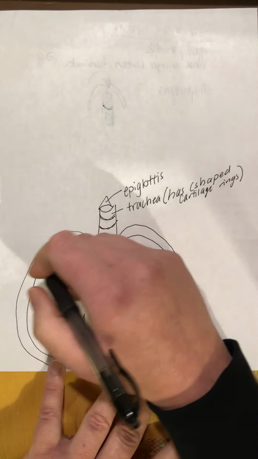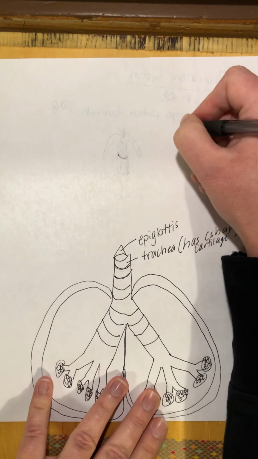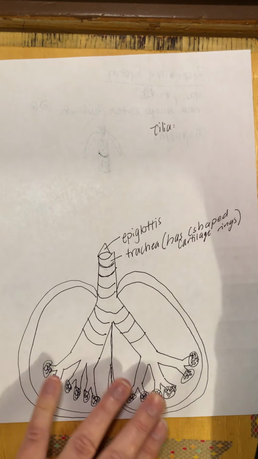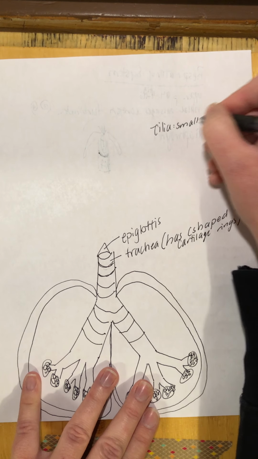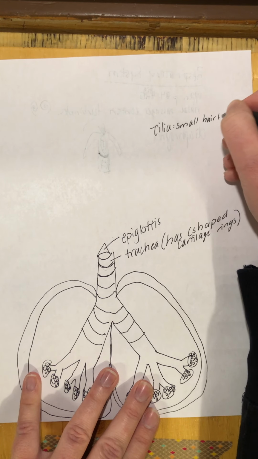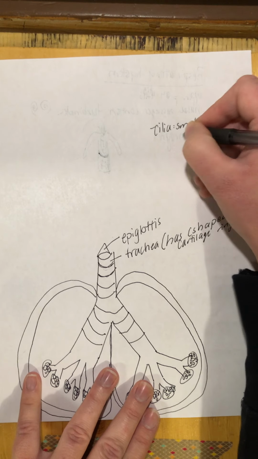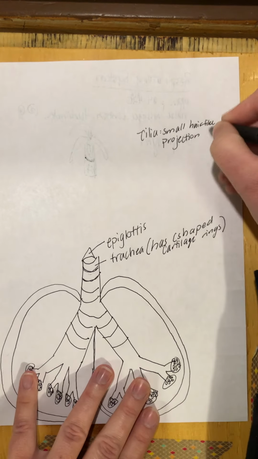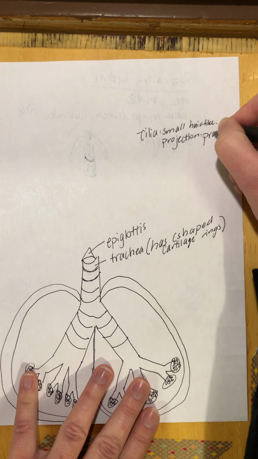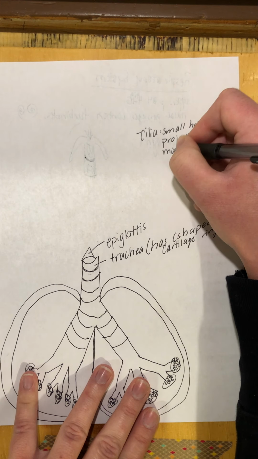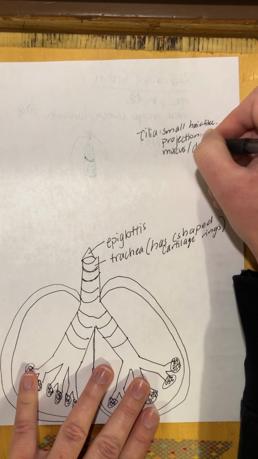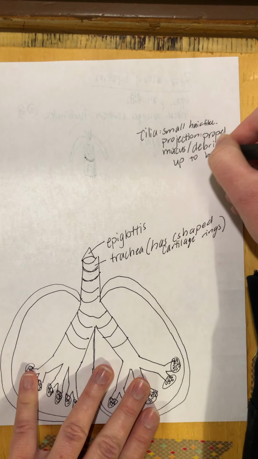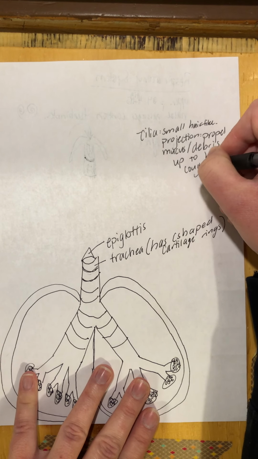The trachea also has something called cilia, so I'm just going to write about the cilia up here. Cilia are small hair-like projections, and these guys propel mucus and debris up to be coughed out.